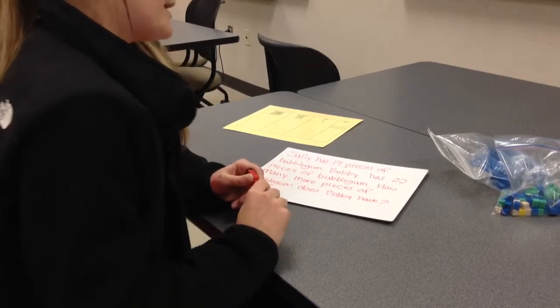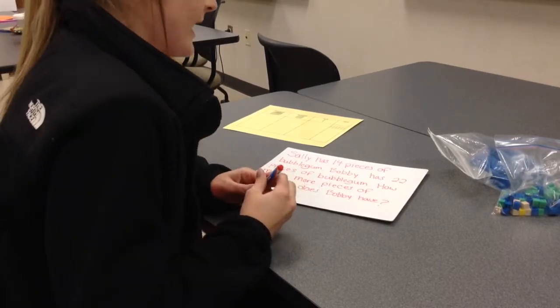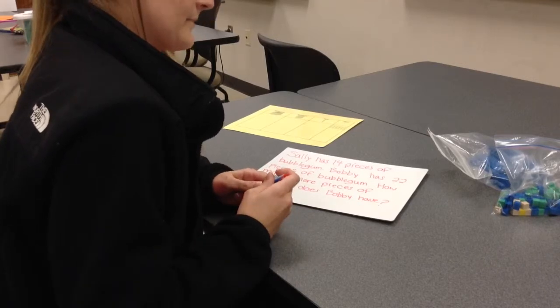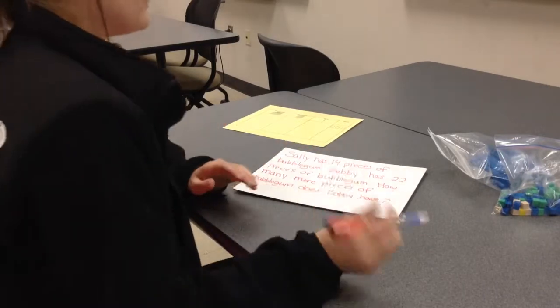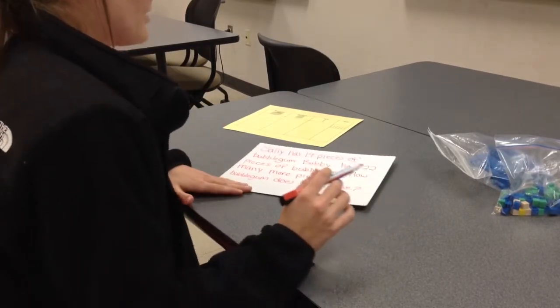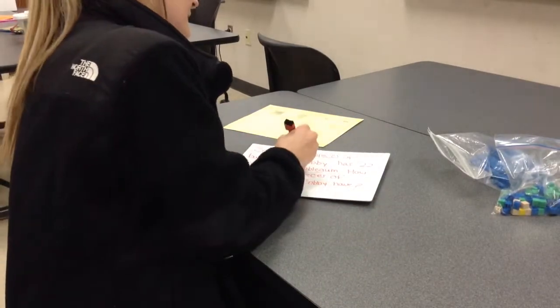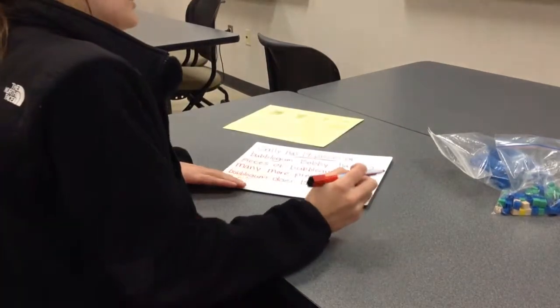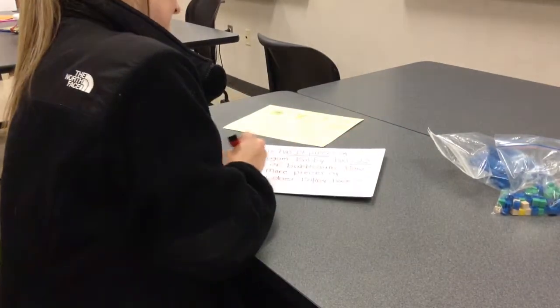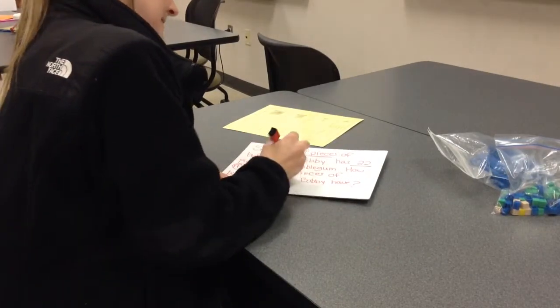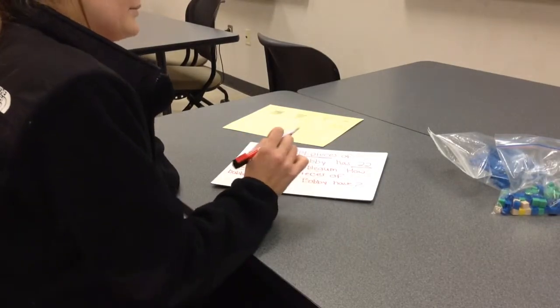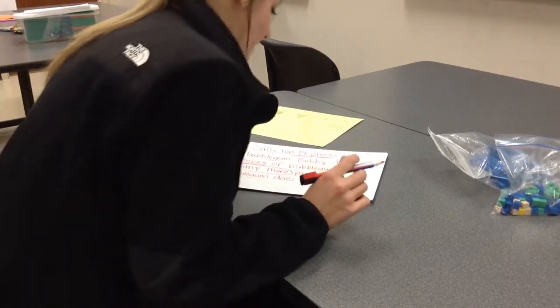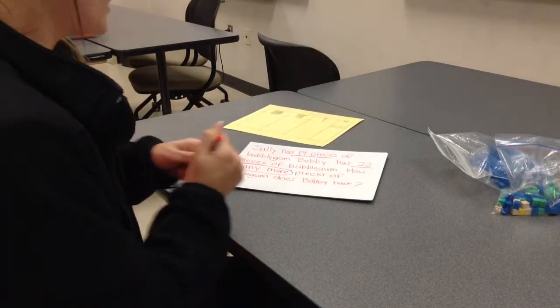bubble gum. Bobby has 22 pieces of bubble gum. How many more pieces of bubble gum does Bobby have? So first we're going to start off by pulling out the important information that we need in order to solve this problem. So we know that Sally has 14 pieces, and we also know that Bobby has 22 pieces. We're wanting to know how many more pieces Bobby has. So when we hear that, how many more, we know that we're going to be using subtraction to find out how many more he has.